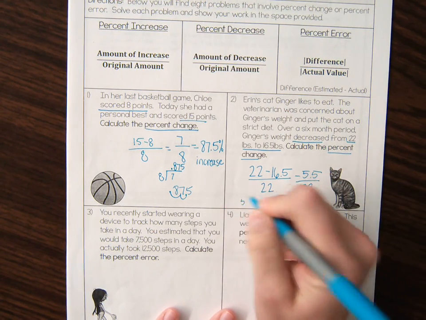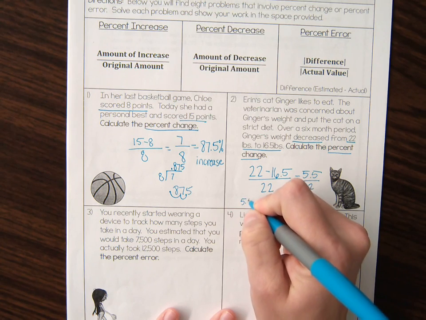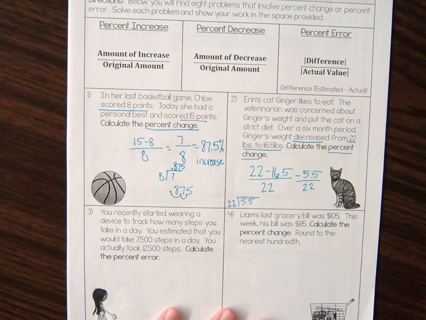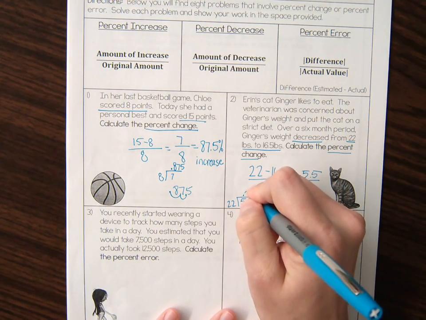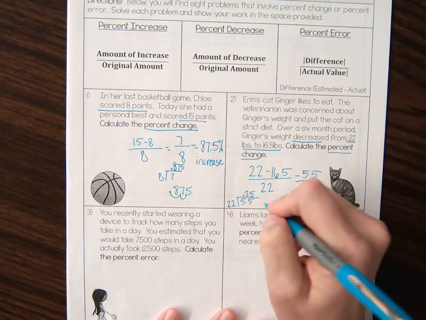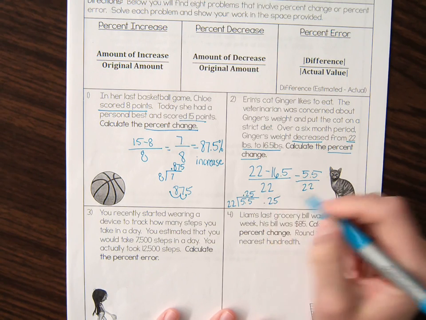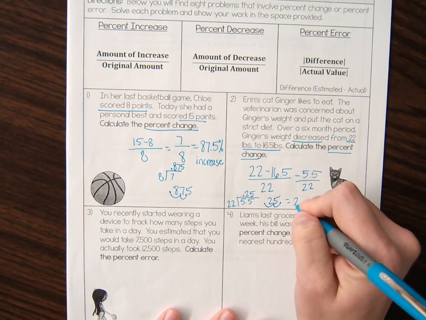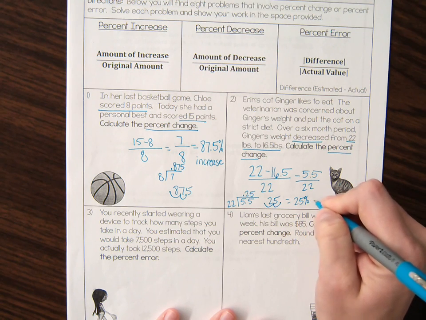Again, we divide. 5.5 divided by 22 is 0.25. And we change our decimal to a percent by moving it 2 times to the right, and that gives me 25% decrease.